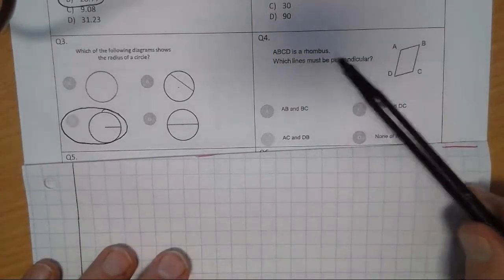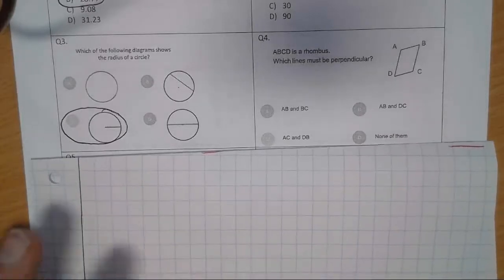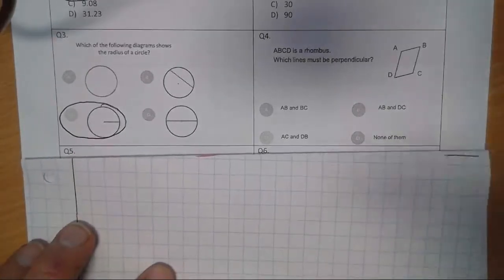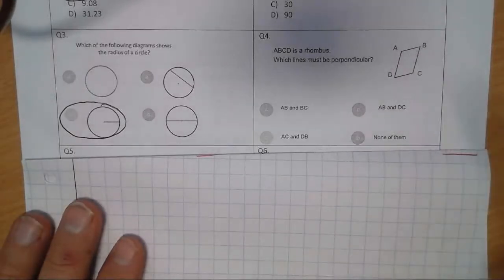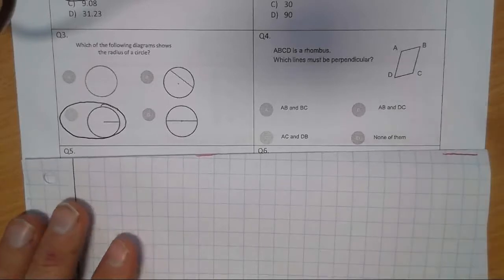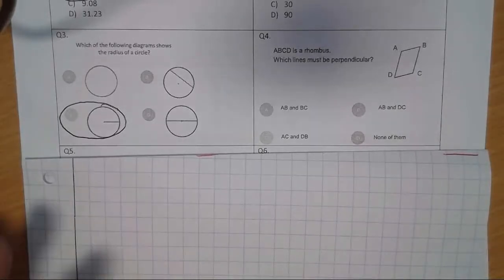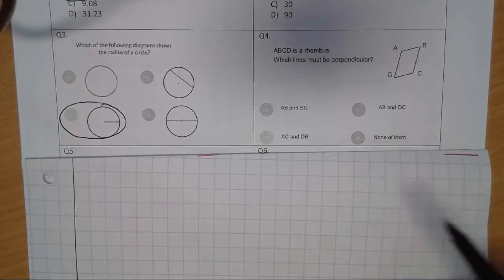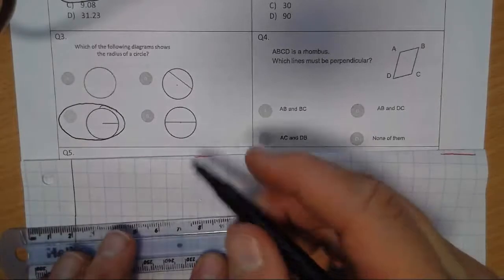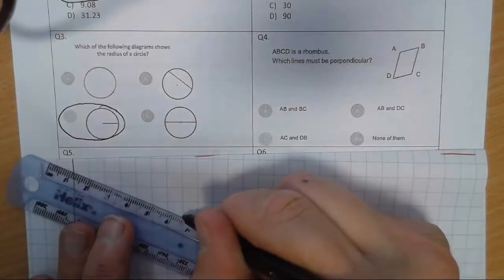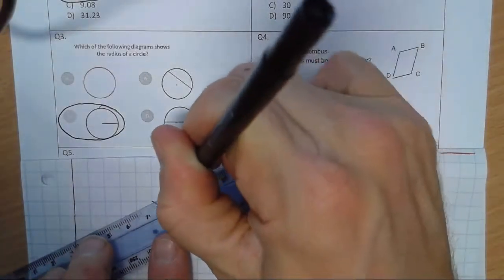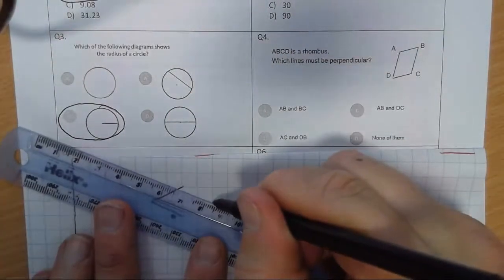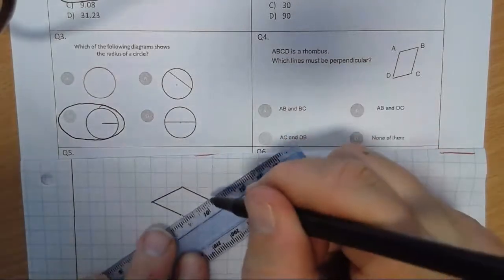Question 4, ABCD is a rhombus. Now, a rhombus has sides the same length. And this one here actually doesn't look correct. It looks like a parallelogram. It's not drawn accurately. I think you'll be able to see which ones are perpendicular when I draw a slightly more accurate rhombus. And remember guys, these shapes can be at any angle, so I'm going to draw one like this. So here's a rhombus here.